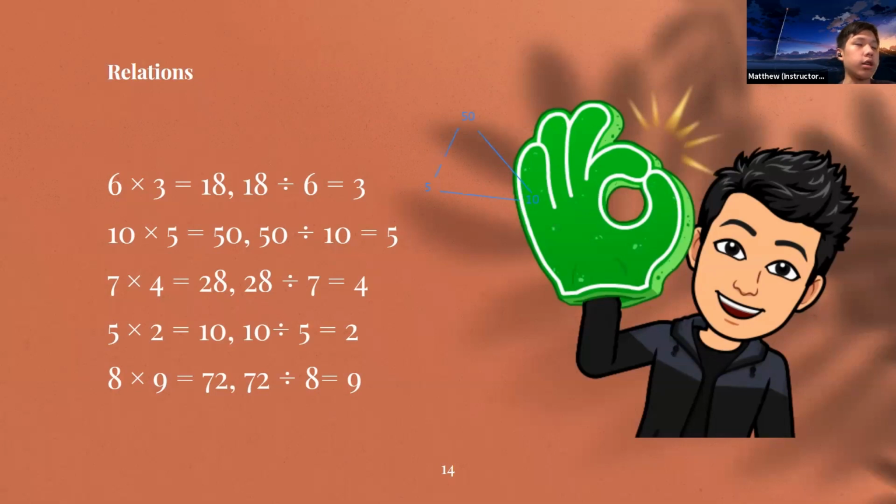So now let's get an arrow. 50 divided by 10 would be 5. 5 times 10 would be 50. And 50 divided by 5 would be 10. As you see, there's a relationship between them.